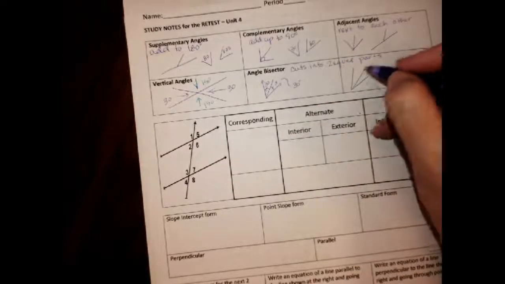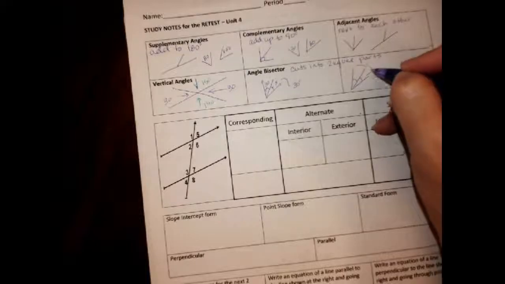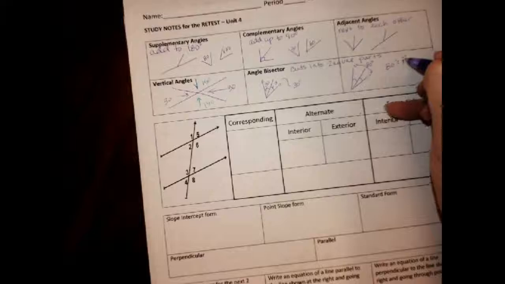The other thing they might tell me is, well, these are both equal, and this one up here happens to be 80 degrees. In that case, I know that I take the 80 and divide the 80 by 2 to find that each one of those has to be 40 degrees.